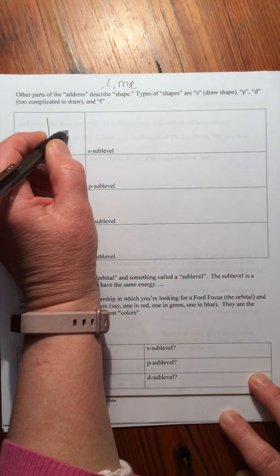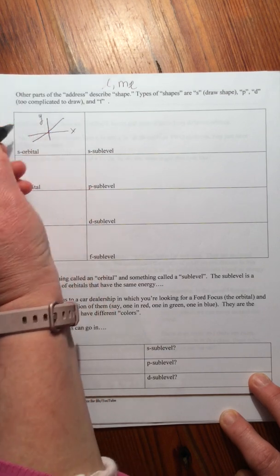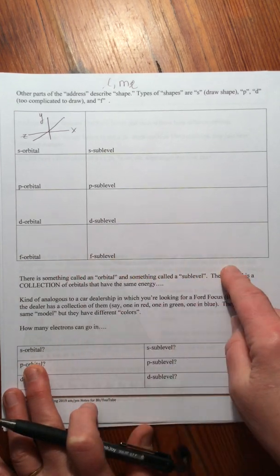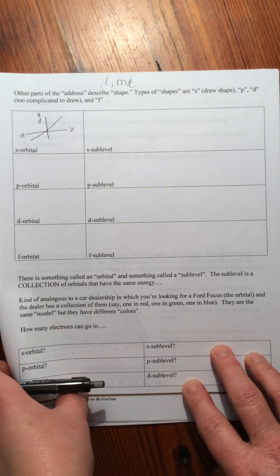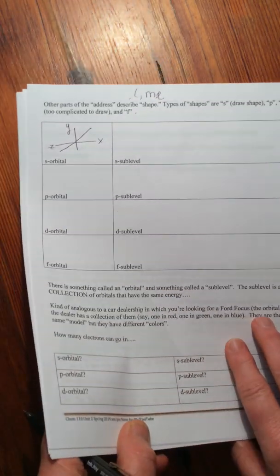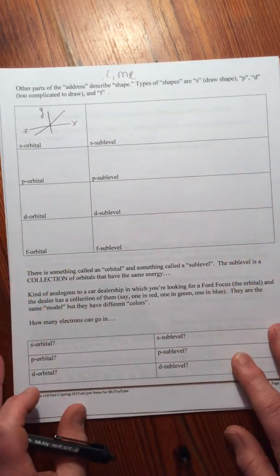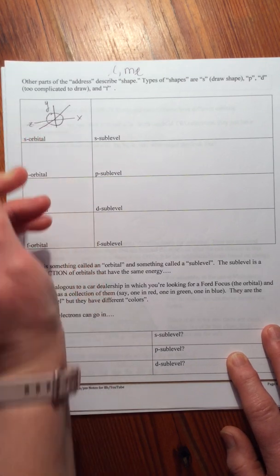The s orbital, I'm going to draw a 3-dimensional graph, x, y, and z. So this paper is flat. This is the x and the y direction, but we know that things have 3 dimensions, so it's like dimension z is pointing towards us. Now, the s sublevel is the easiest to understand because it looks like a sphere.